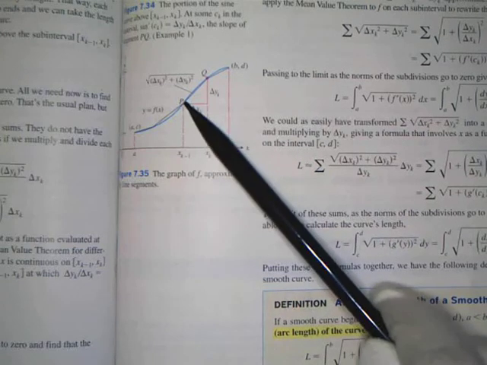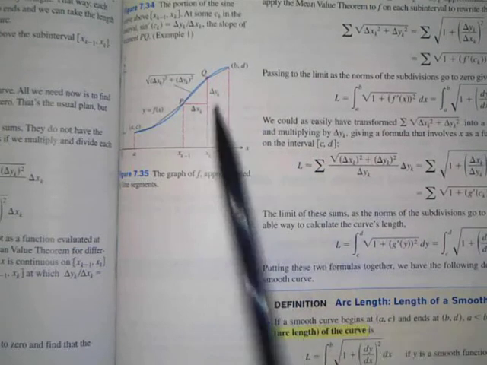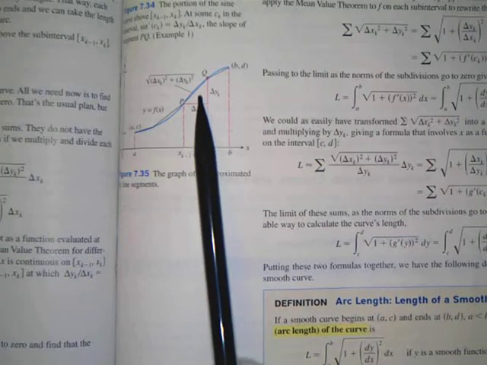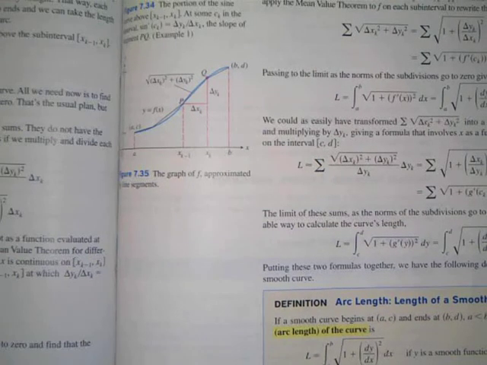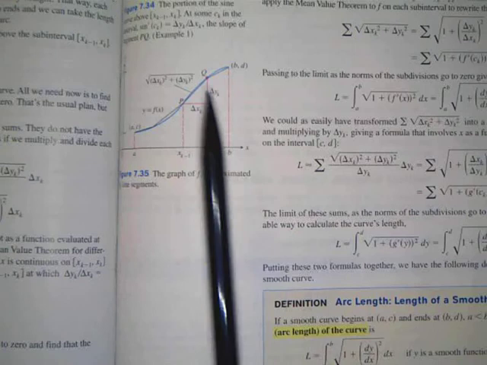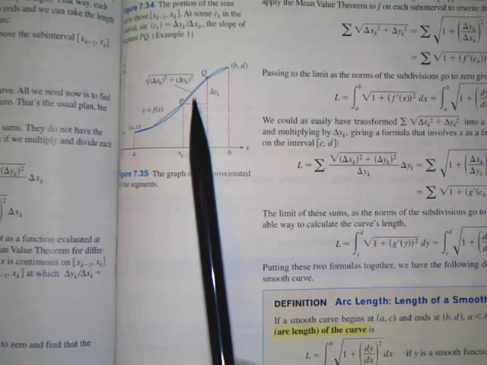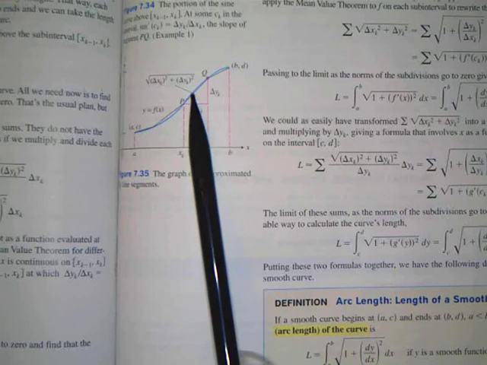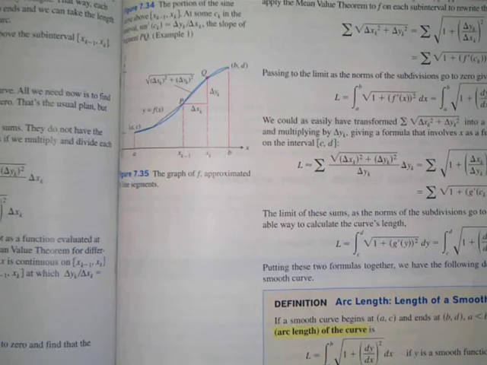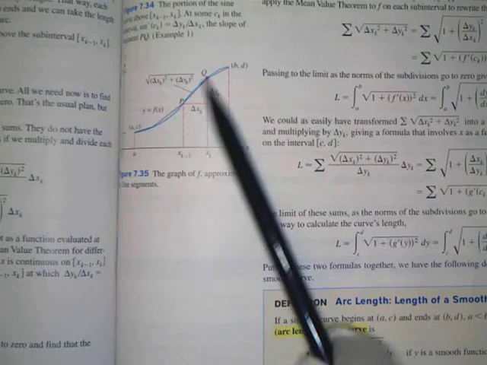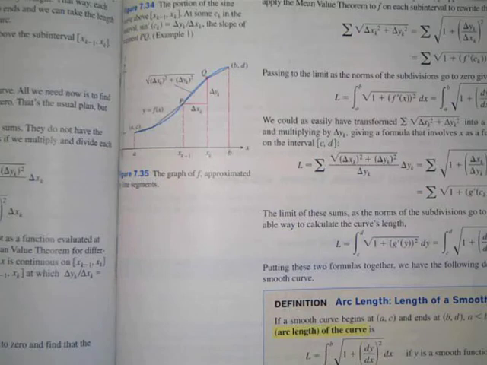So if this is the section that I want, we're going to take more and more of these sections and make them small, as the norm of the partition approaches zero. Then we're going to make these sections smaller and smaller, so we have little triangles, and this will conform more to the curve. Eventually we'll get an exact measurement of the curve length, or the arc length.